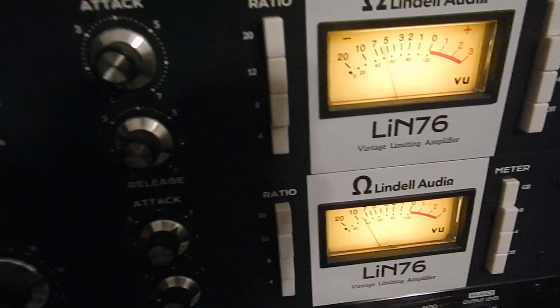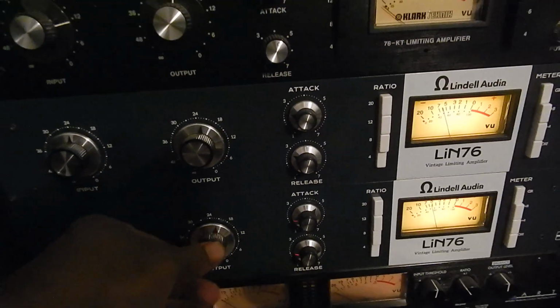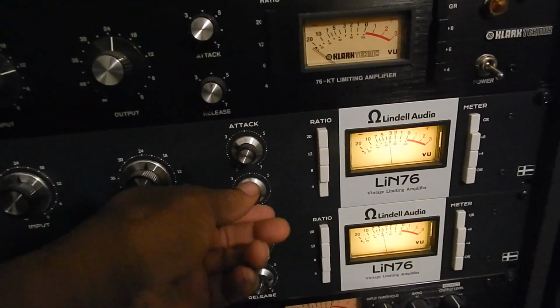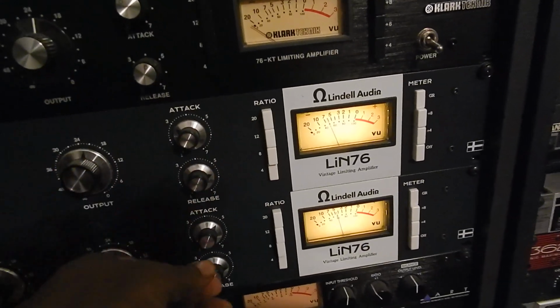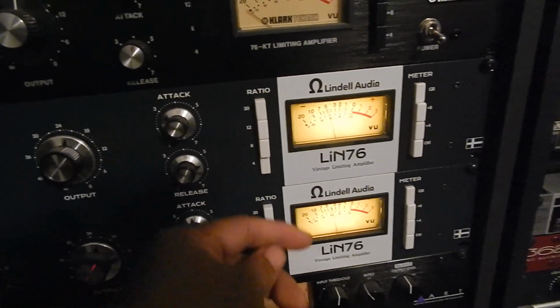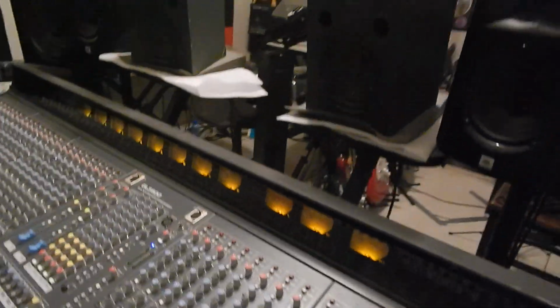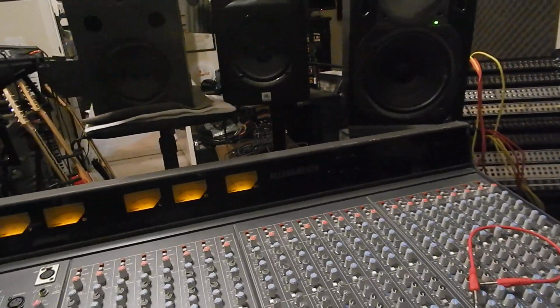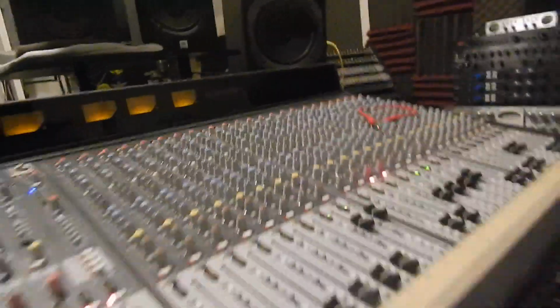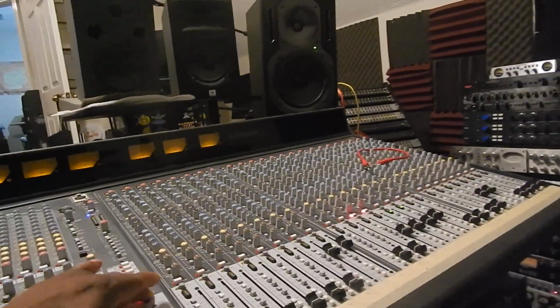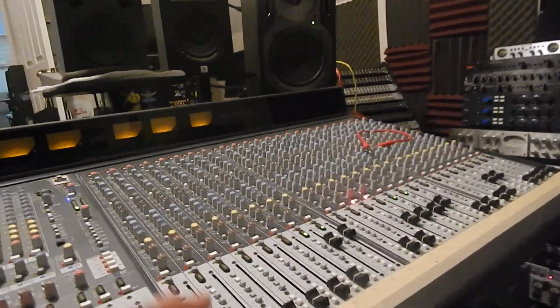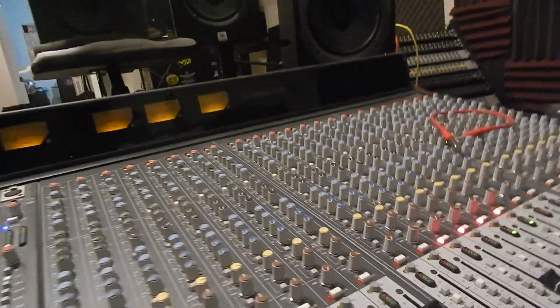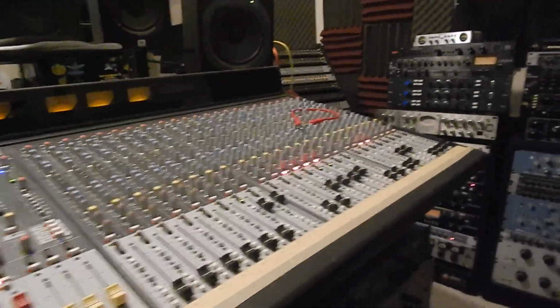allow me to set my settings on my compressor here, how I want to set my attack, release, or however I want to set it, whatever ratio and everything. So now I can hear this compressor. I'll be able to hear this compressor. So now I've got that compressor in my chain.